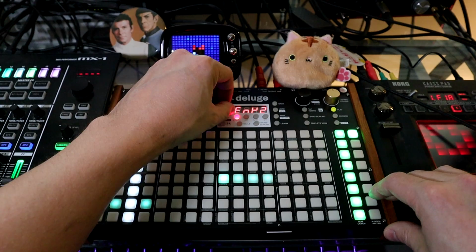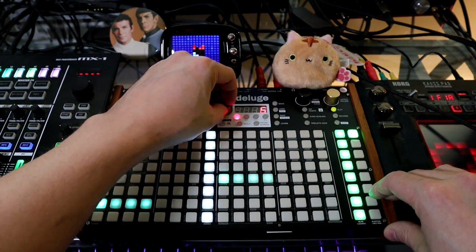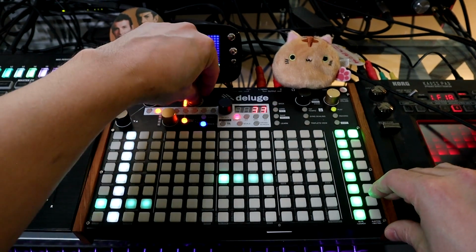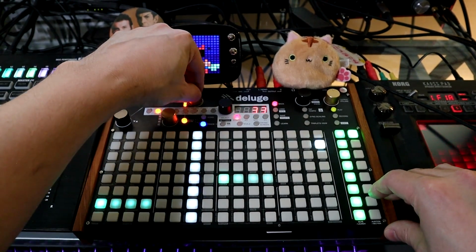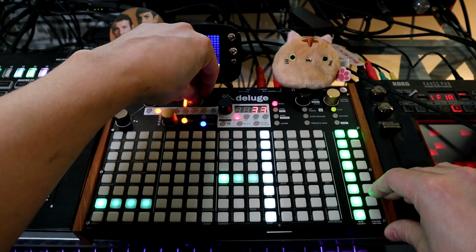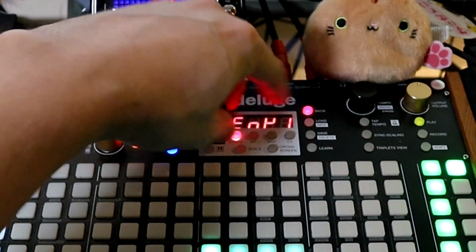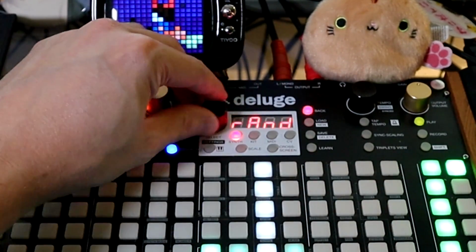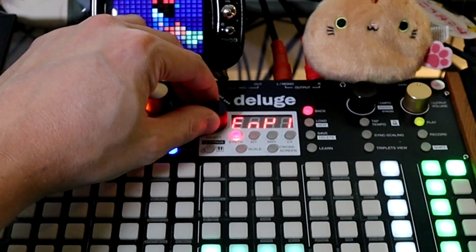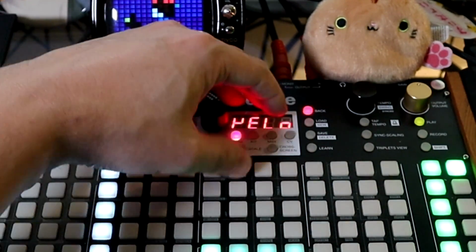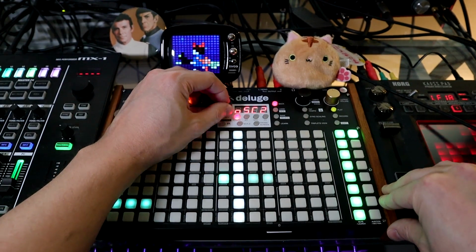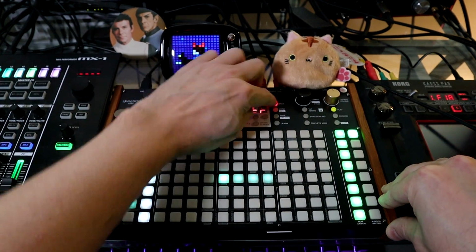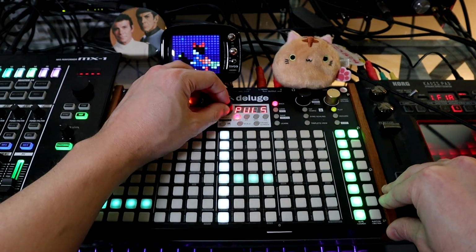Now let's change this. Let's apply it to envelope 1. No, 2. So you can hear how much it's affecting the wave. Go back into the menu, oscillator 2. Let's change it to like a triangle wave. You can hear it sounds totally different, everything I'm changing.